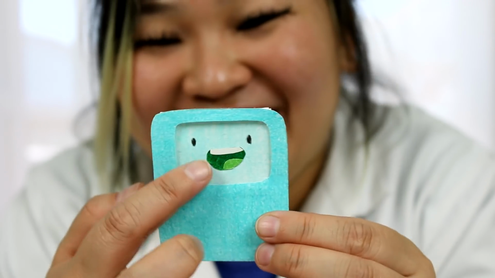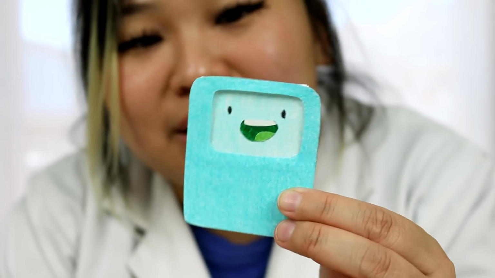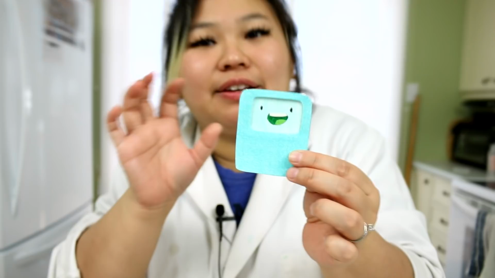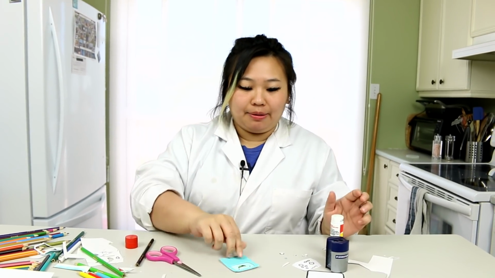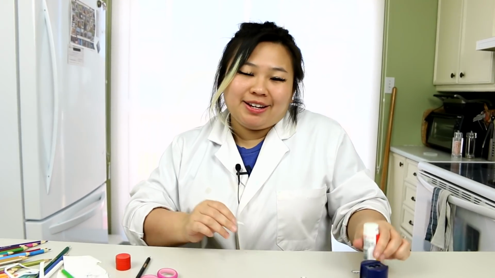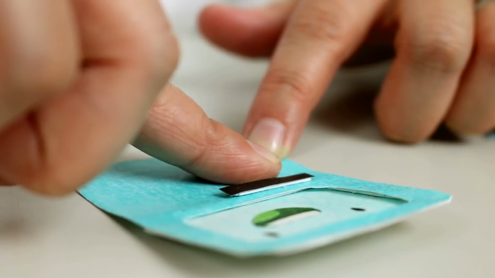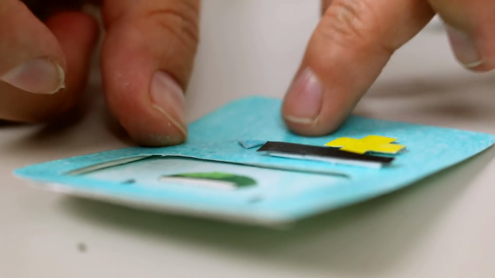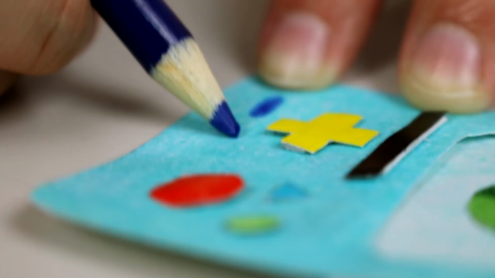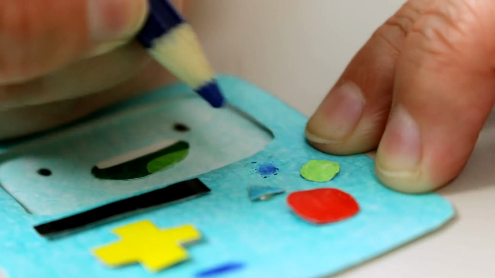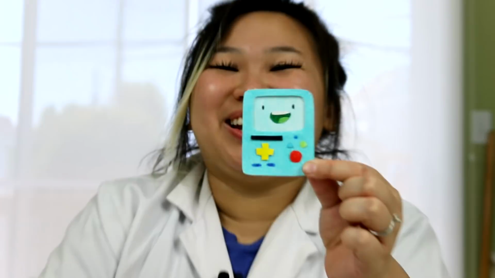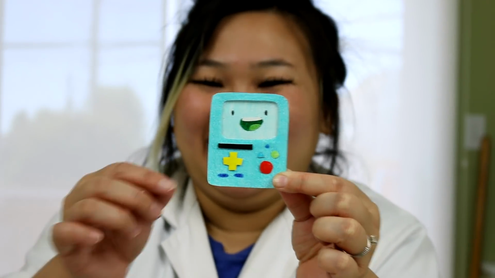Isn't that cool? There's a little space in between, so it gives it that 3D effect, just because you put a little bit of paper in the back and it pops up in your face. Now that BMO's screen is on there, I'm gonna go ahead and put on all his buttons. And we got the front of BMO done!